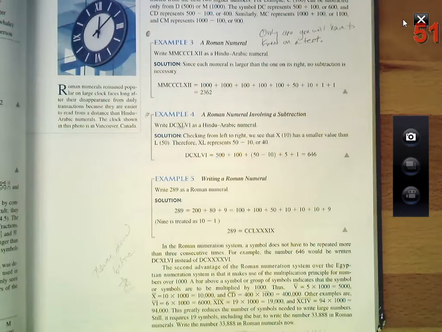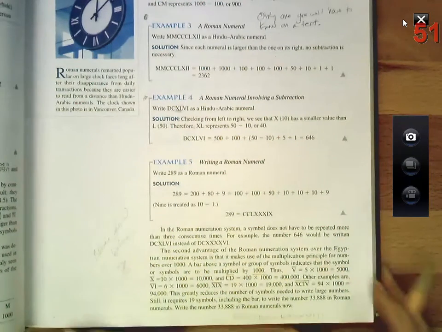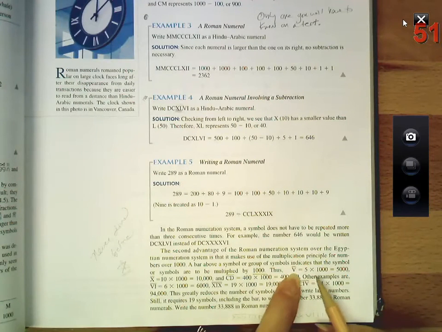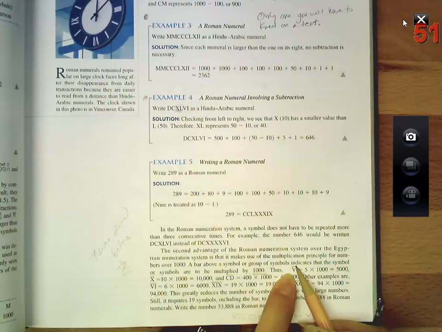Now, this is something I had never seen before until I taught out of this book. Y'all may have. If you put a bar over a number, it means to multiply it by 1,000. I had never heard that before. So if you want to write 5,000, that's a V with a little bar over it.